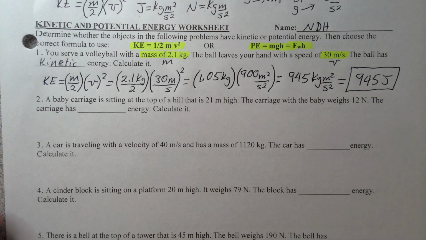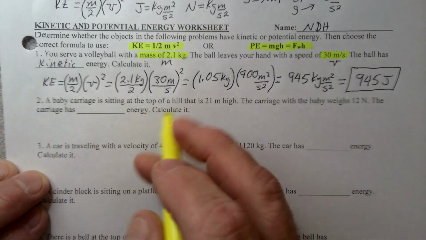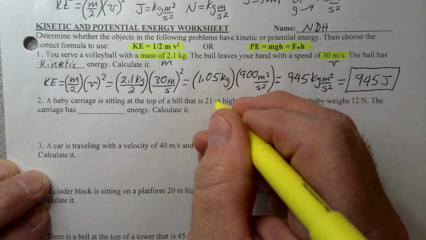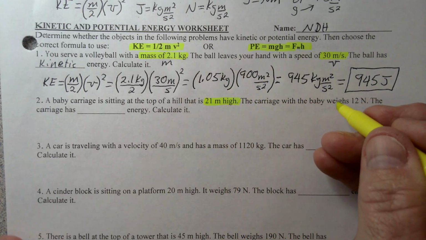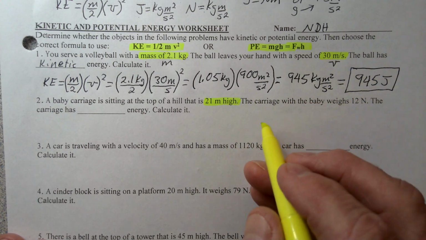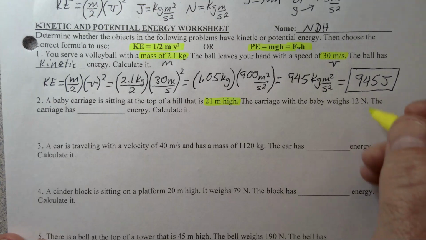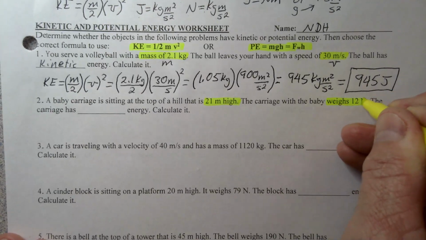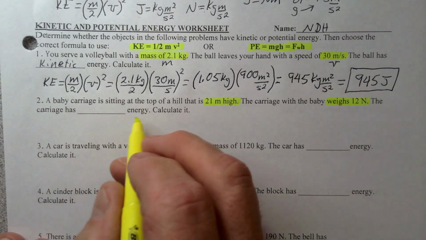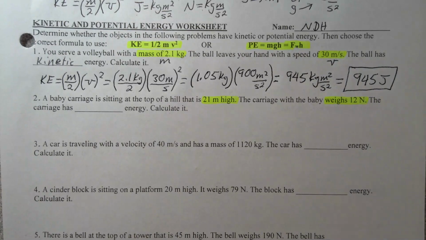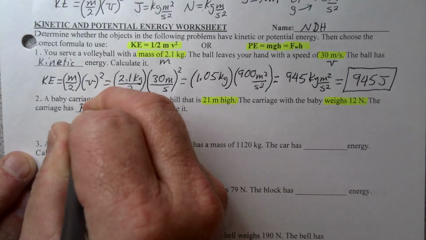Number 2, we would take our highlighter and we come over here and we read through. A baby carriage that's sitting at the top of a hill, 21 meters high. Why anybody would leave the baby carriage alone on top of a hill, I have no idea. But the carriage with the baby weighs 12 newtons. So now we know we have weight, right? And then the carriage has blank energy. So we also on this one know that this is going to be potential, correct?